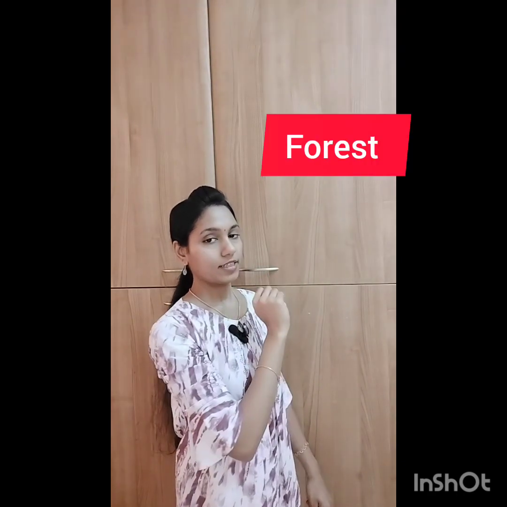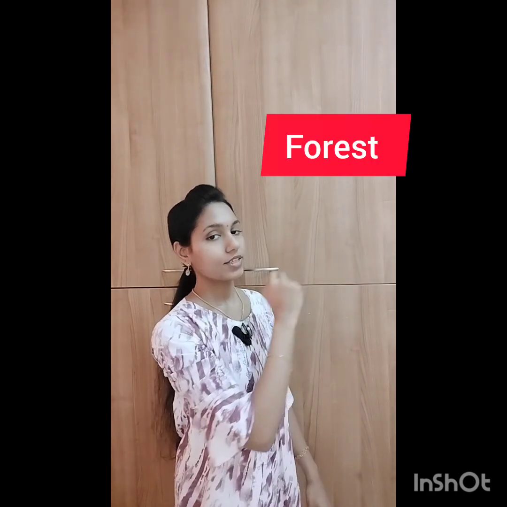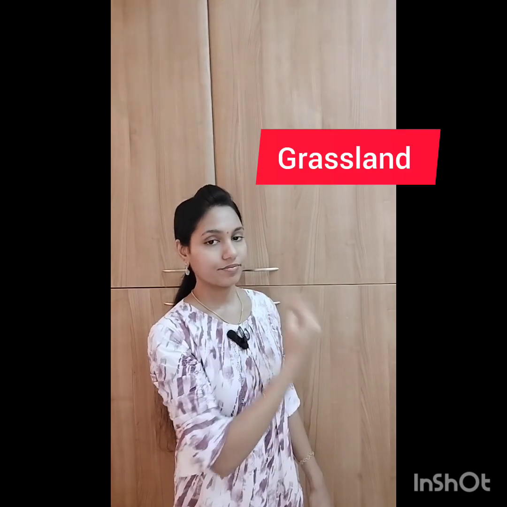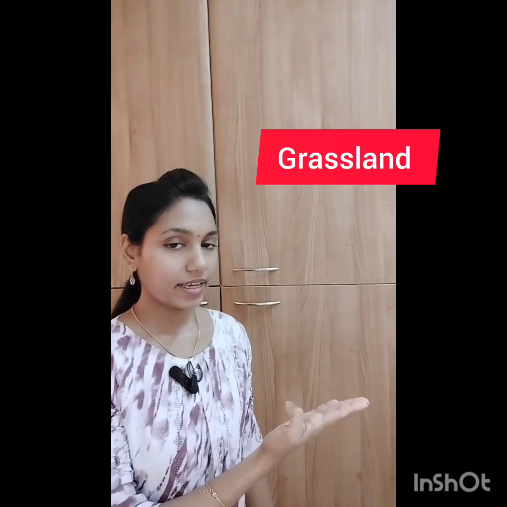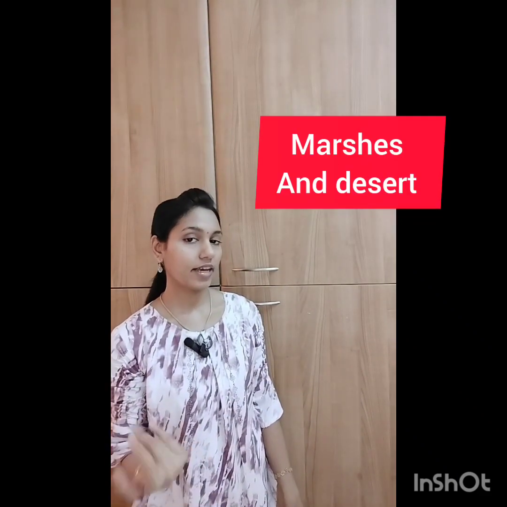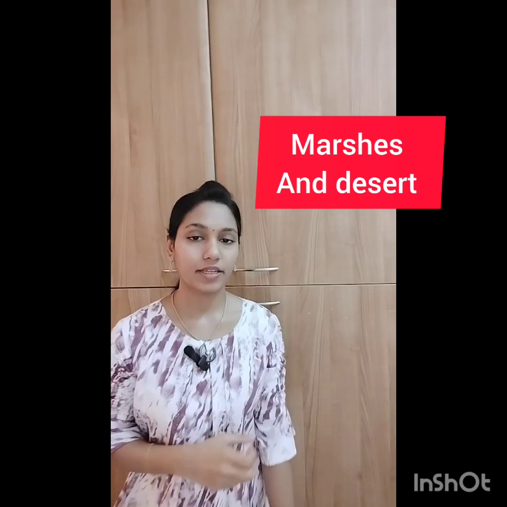And we learned these different kinds of habitats. Let us discuss: the forest habitat, the coastal region, the grassland, hilly areas, marshes and desert habitat. All these habitats we discussed. Let us have a quick revision of all these topics.